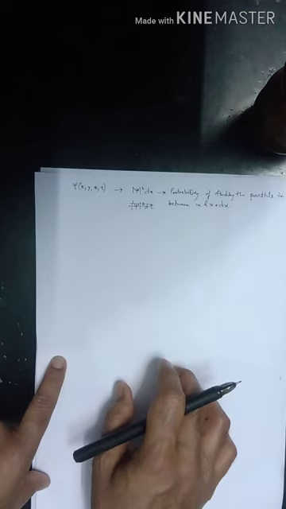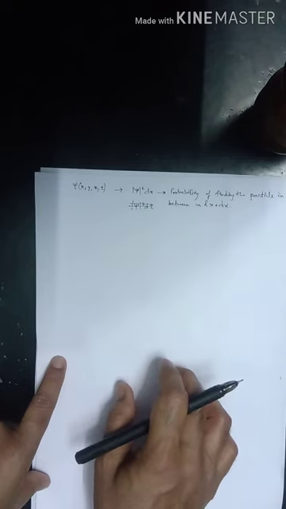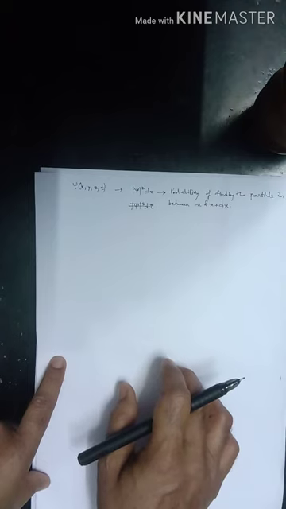The wave function represents the states, and if the wave functions are normalized, then they have a physical meaning.